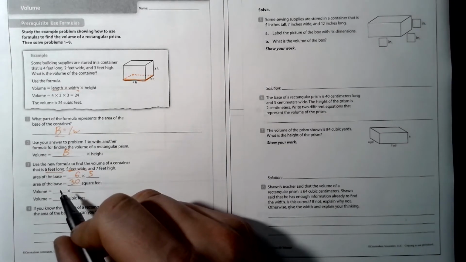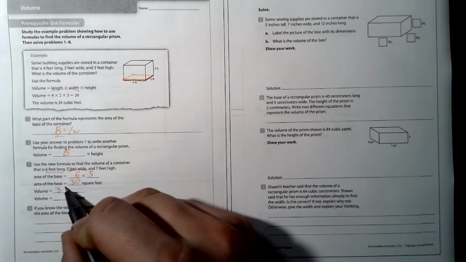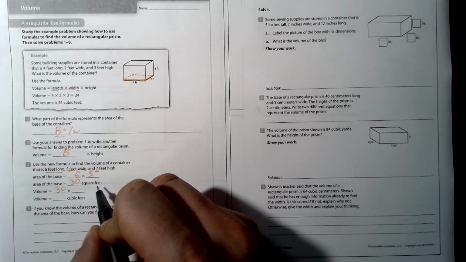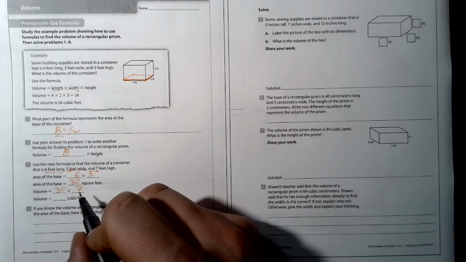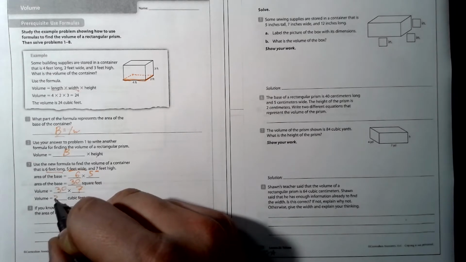My volume then is going to be my base, which we just found to be 30, times my height, which for this problem is going to be 7. We now have 30 times 7. 30 times 7 should be 210 cubic feet.